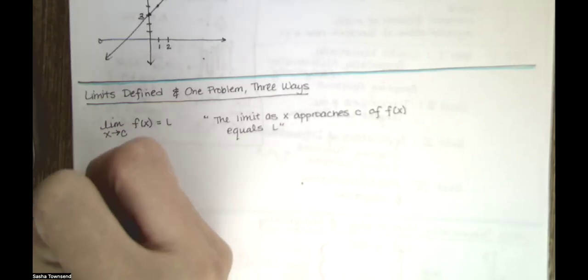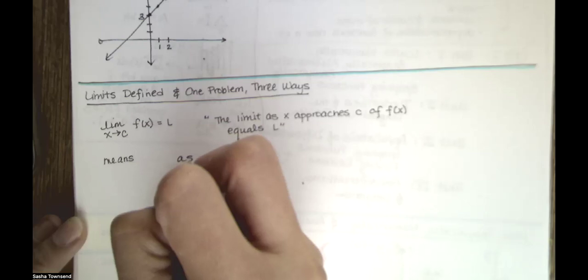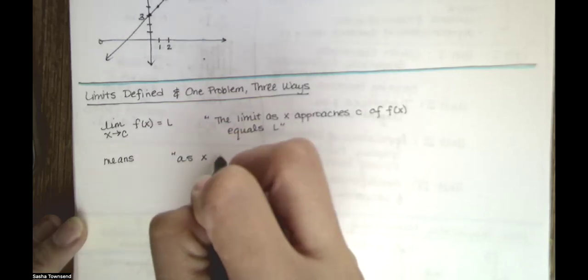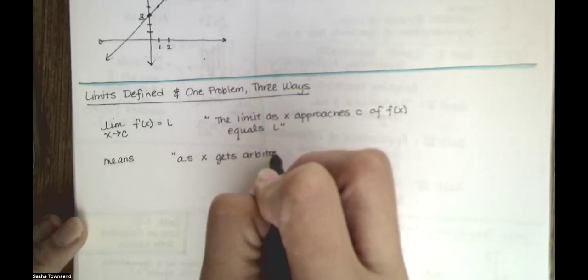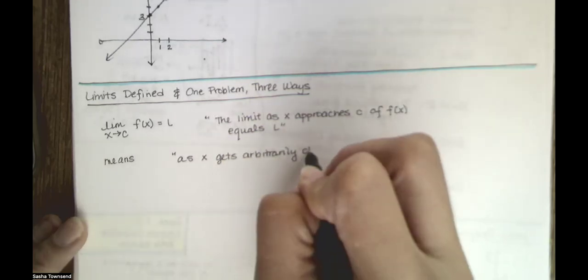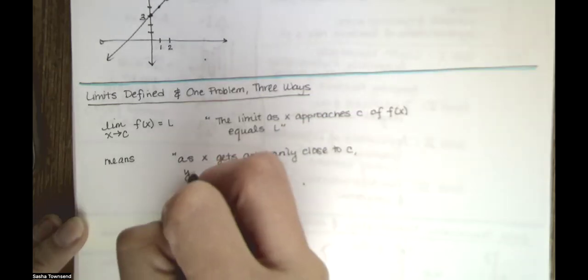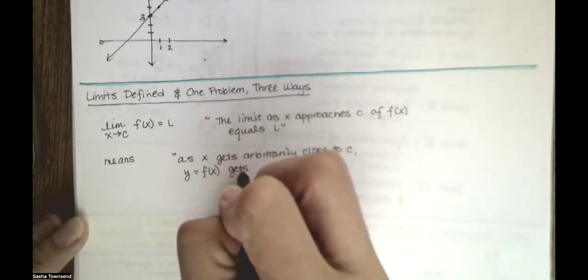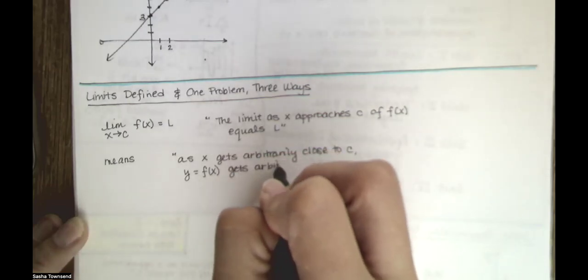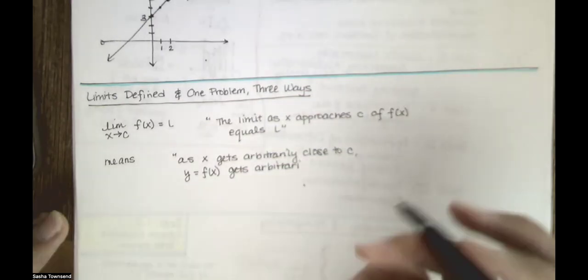And what that means is, as x gets arbitrarily close to c, y equals f of x gets arbitrarily close to L. And if you're saying, what do you mean by arbitrarily close? We're going to talk about that.